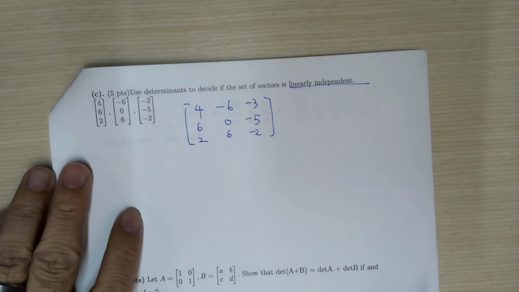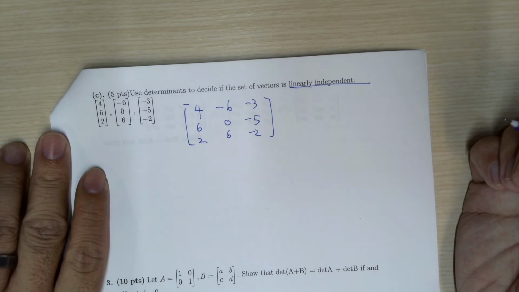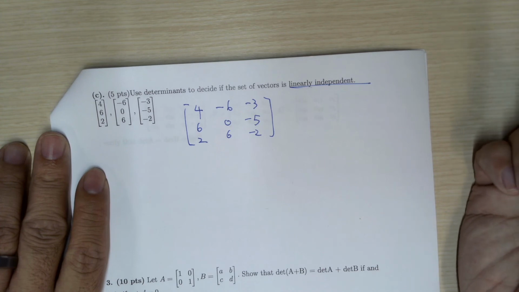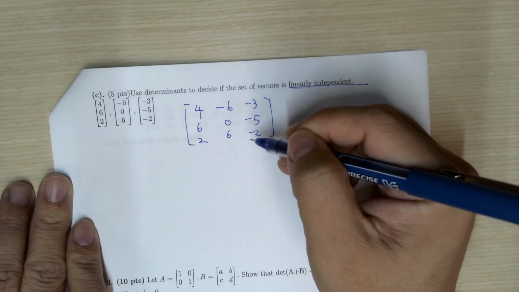Okay, so basically all you need to do is figure out the determinant, and you can do it a couple of ways. We can expand along the second column to handle that.